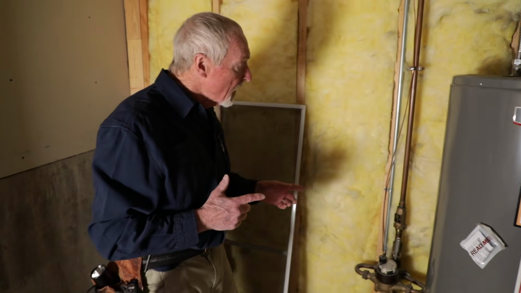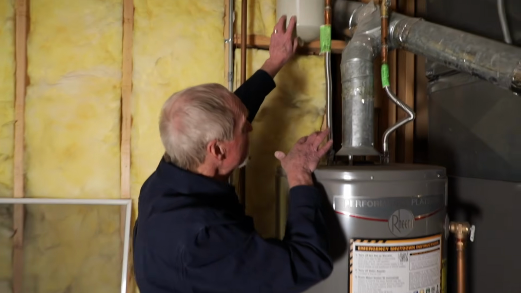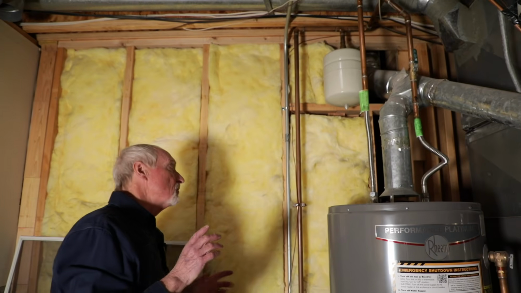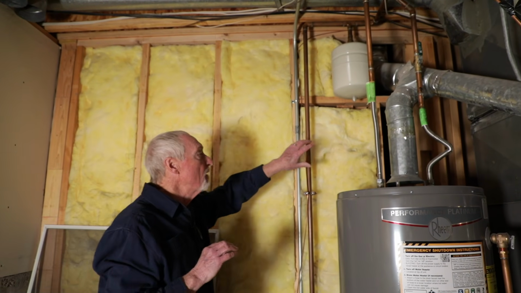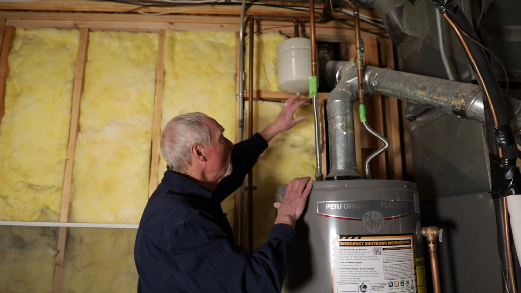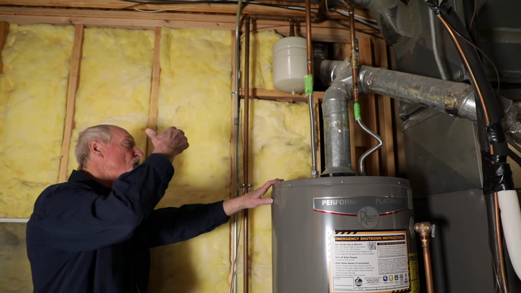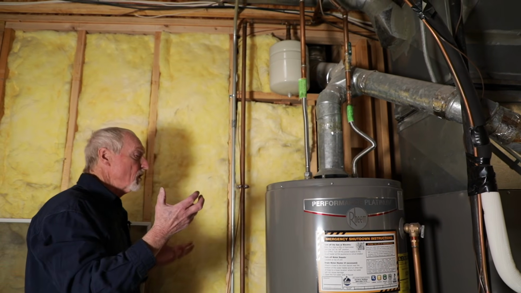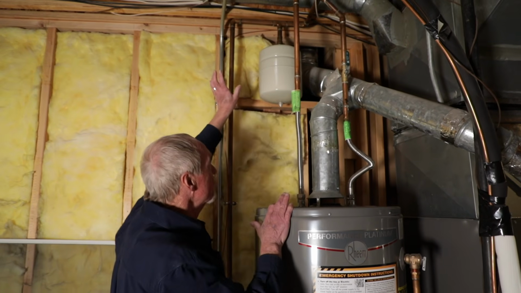Because of that, as we look up here on our water heater, above it, we have an expansion tank up here. The reason for this is there's two types of expansion control systems we have. One is an expansion valve, which we don't have on this house. An expansion valve relieves excess pressure and diverts that pressure by literally running water to a floor drain. Or in this case, we have an expansion tank here.